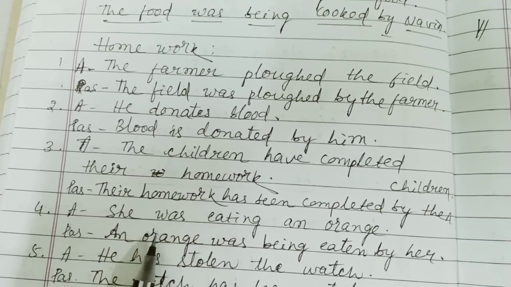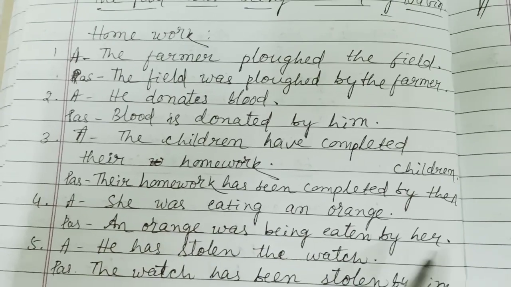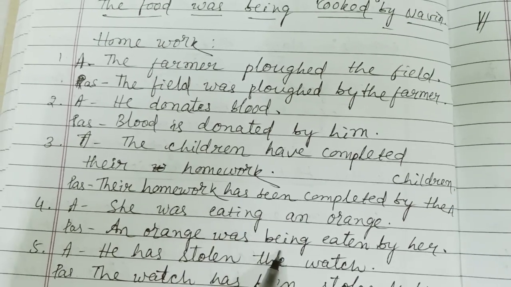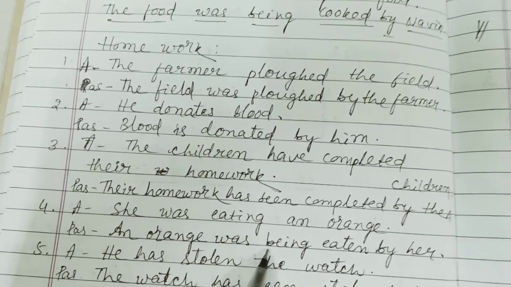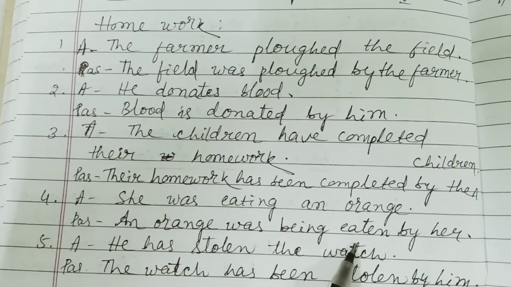Then this is your past tense. She was eating an orange. An orange was being eaten by her. Because eating is used, the ing being form should be used. Ing continues, so you have to use being plus past participle. So it has been used.